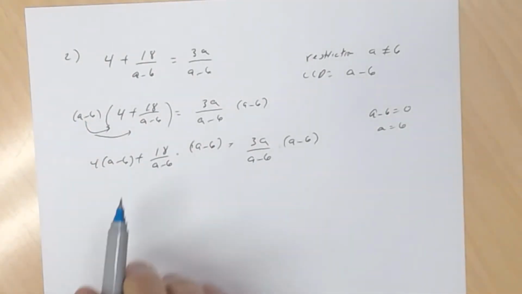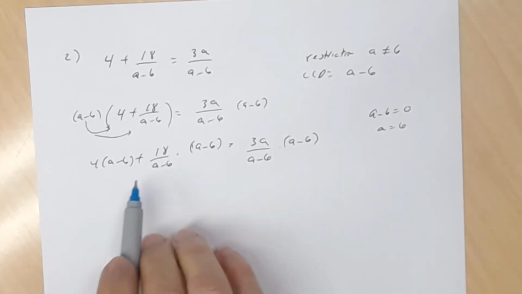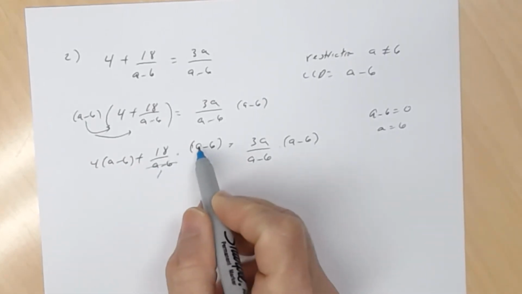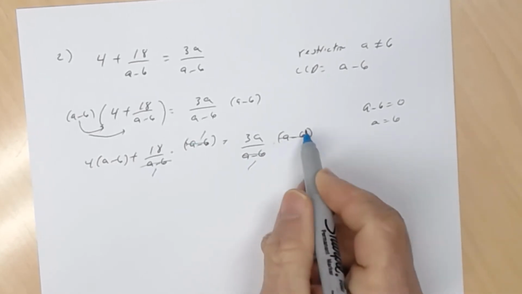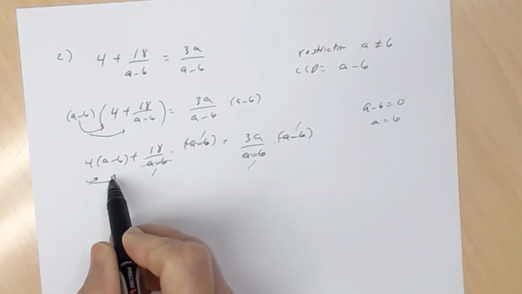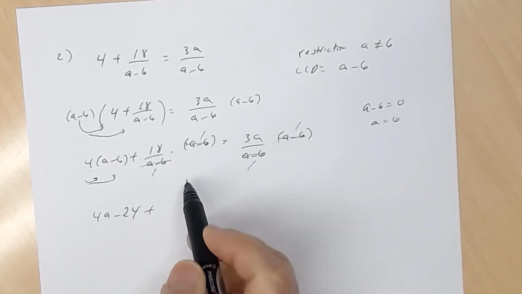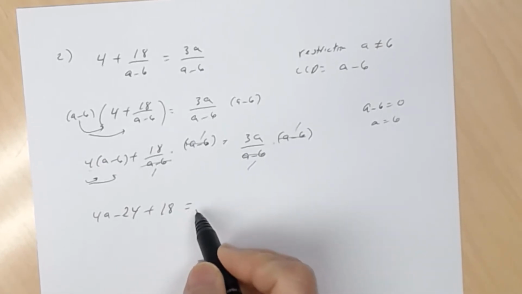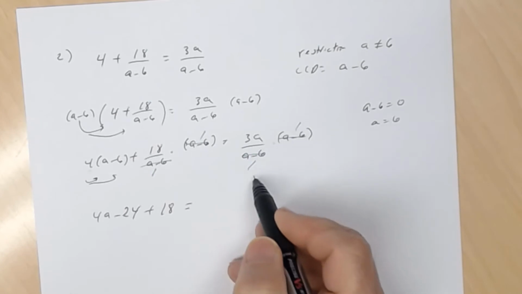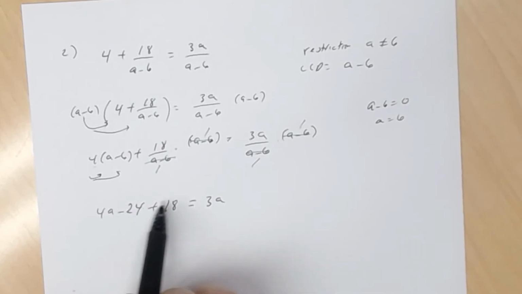All right, so the whole point of multiplying by the LCD is to clear the fractions. You want this factor to be a 1 now, and now I can make that a 1. This divides into this, and then this divides into this. Those you get factors of 1s in their places. Okay, so now here's what we have. I'm going to go ahead and distribute this, so I get 4a minus 24 plus 18 times 1 is 18, right? Equal. And then over here, I get 3a times 1 is 3a. Okay? Now notice I went from a rational equation to a linear equation.